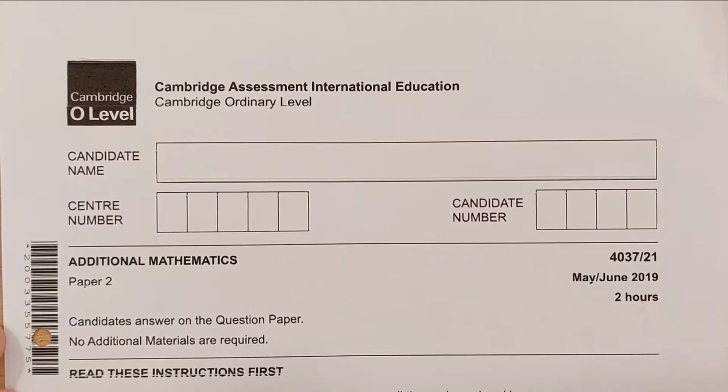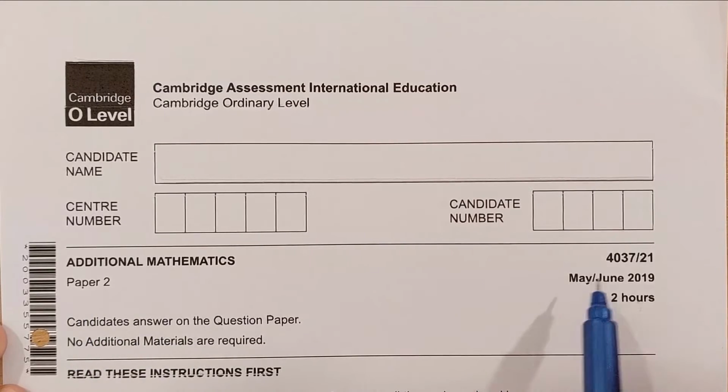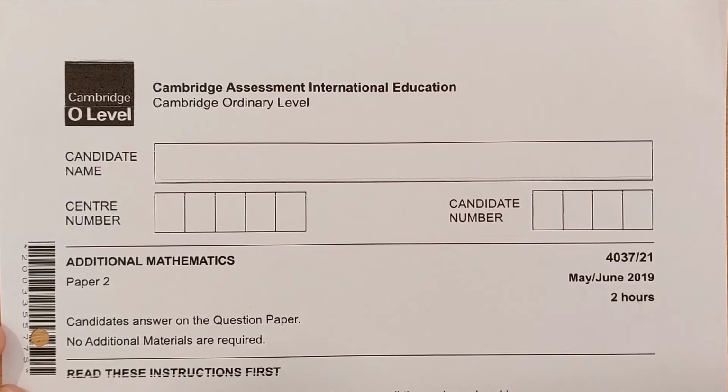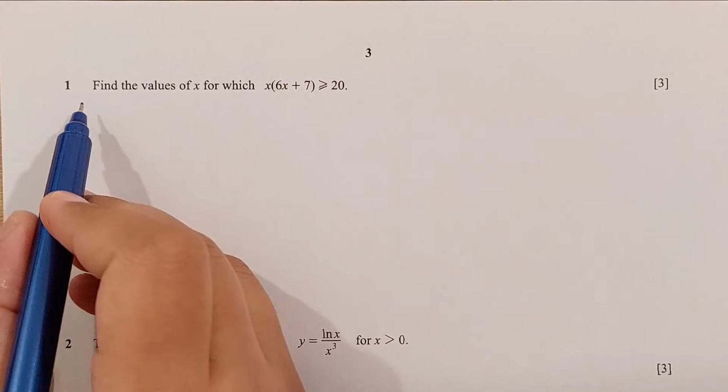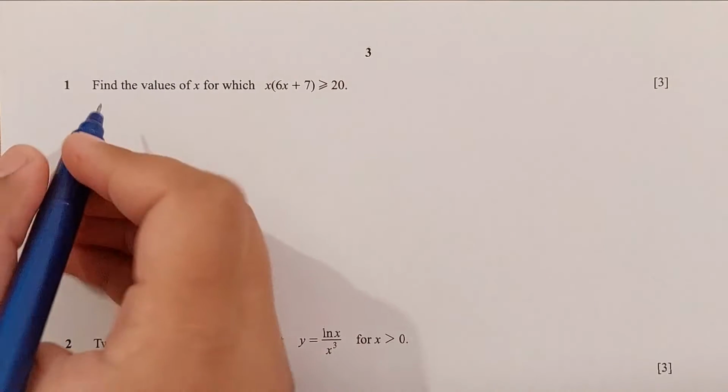Hello everyone, in this video I'm going to solve O-Levels Additional Mathematics Paper 2, May-June 2019 session, Paper 2-1. So let's start with the first question. Question number 1, find the values of x for which this inequality holds.